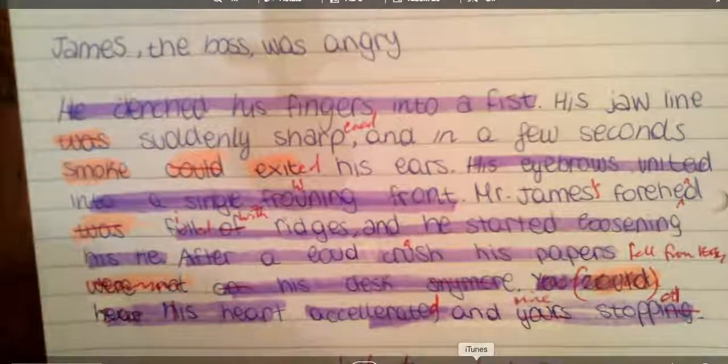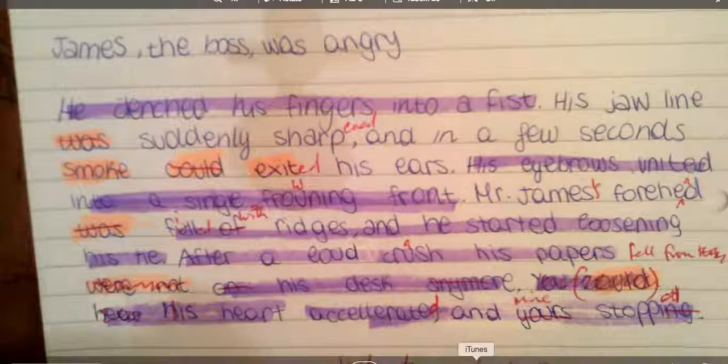He clenched his fingers into a fist. His jawline suddenly sharpened, and in a few seconds, smoke exited his ears. His eyebrows united into a single frowning front. Mr. James's forehead filled with ridges, and he started loosening his tie. After a loud crash, his papers fell from his desk. His heart accelerated and mine stopped.